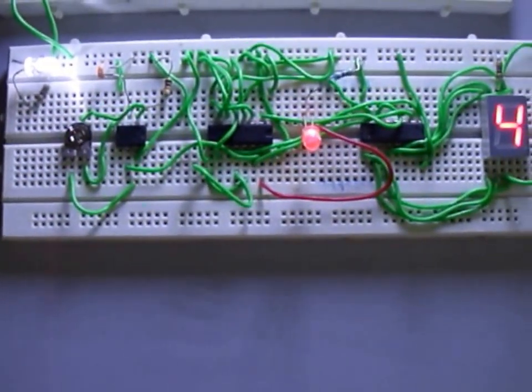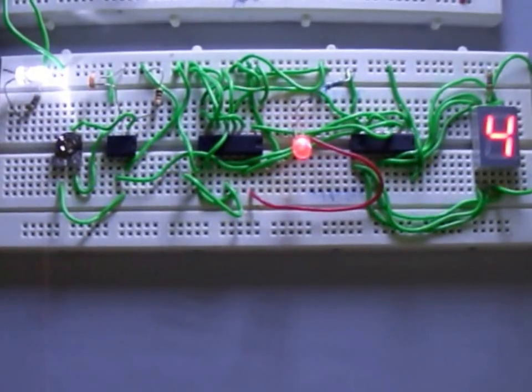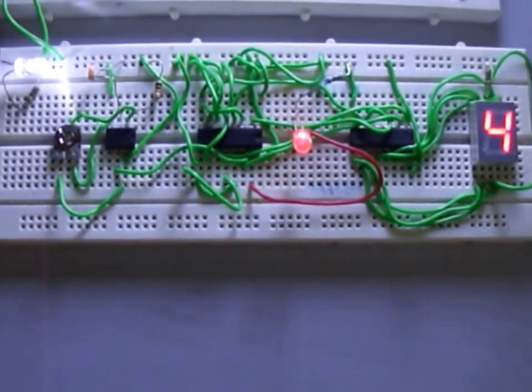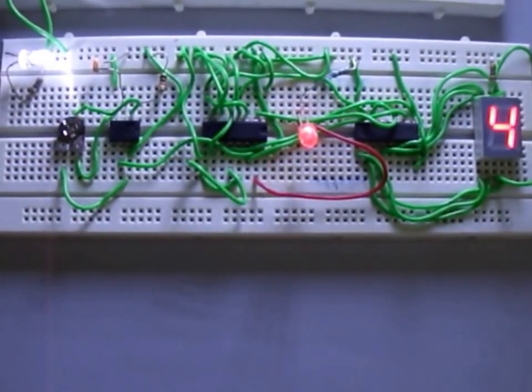6002X should try this once, must give it a try. And that's all. Thank you.